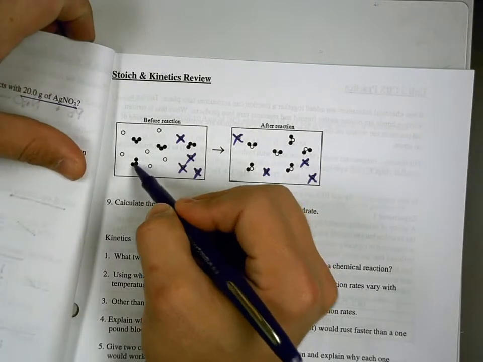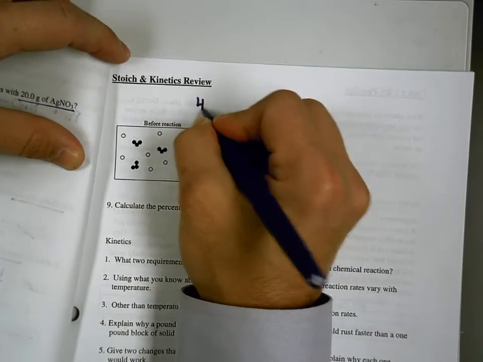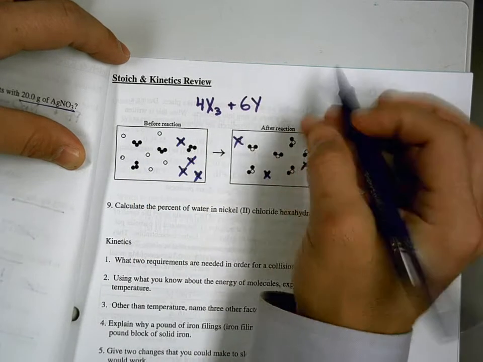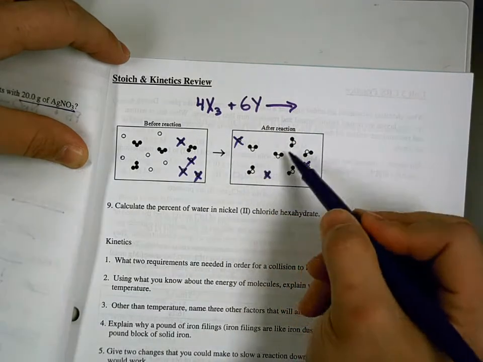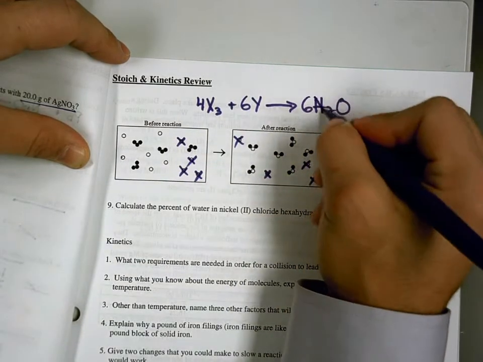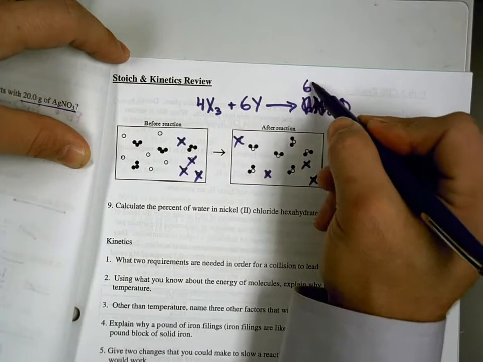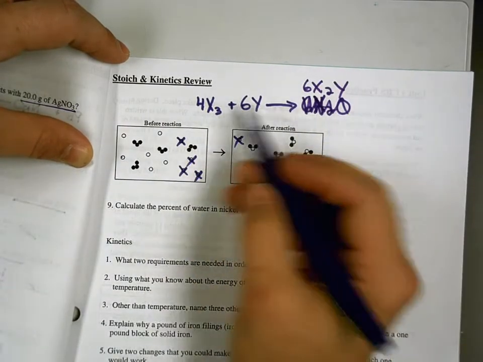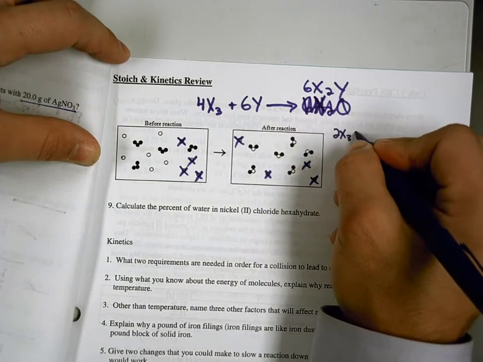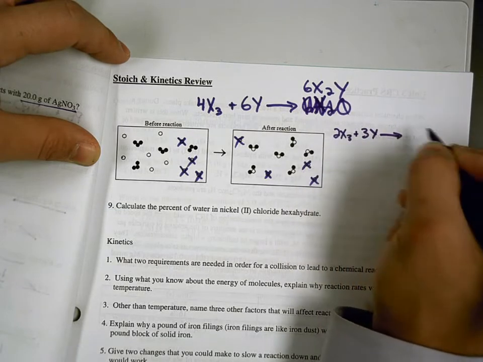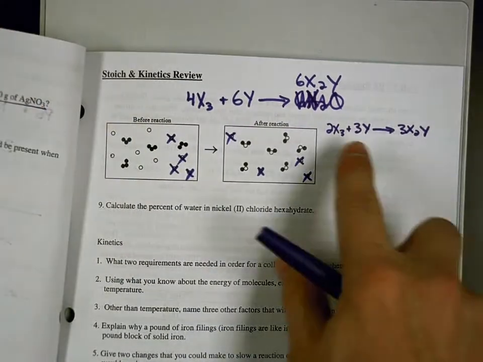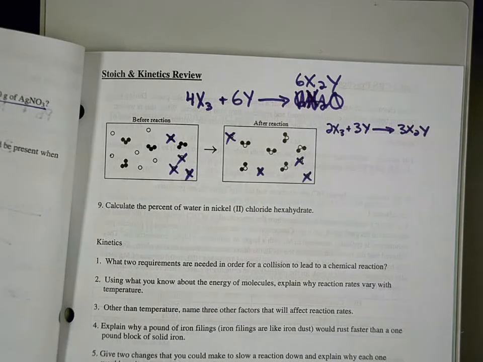Now let's look at what we have left. I have 1, 2, 3, 4 x3, and I have 1, 2, 3, 4, 5, 6 y. I have that producing 1, 2, 3, 4, 5, 6 H2Os. I'm sorry, 6 x2y. Now again, we can simplify these, so let's divide everything by 2, and we get 2 x3 plus 3 y yields 3 x2y. And there's the simplified reaction to represent this.